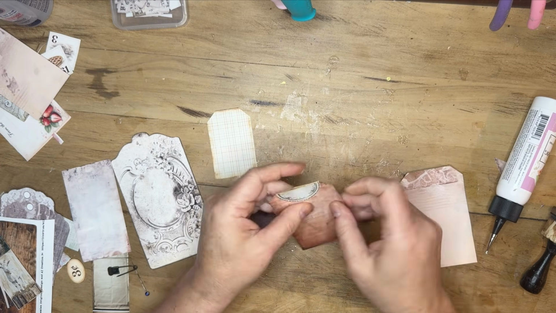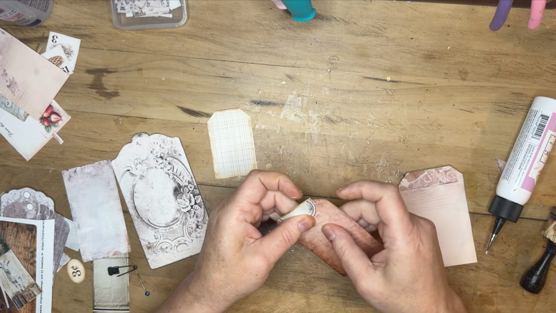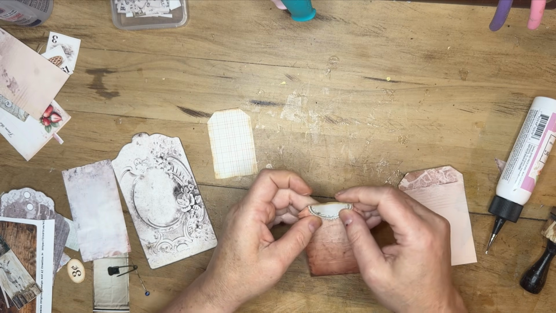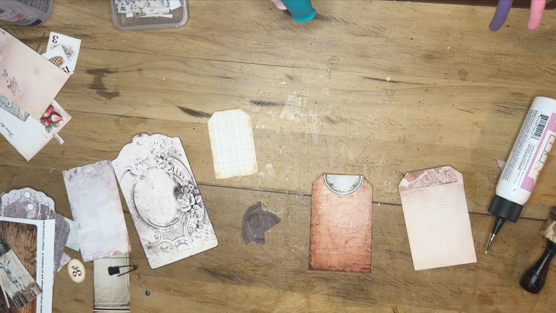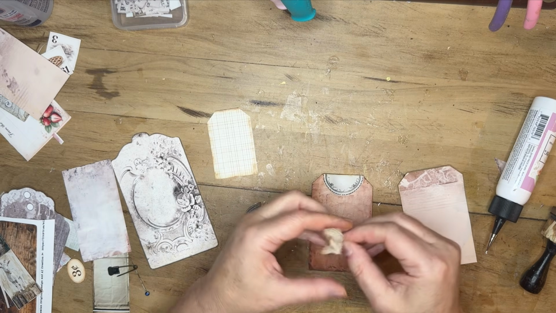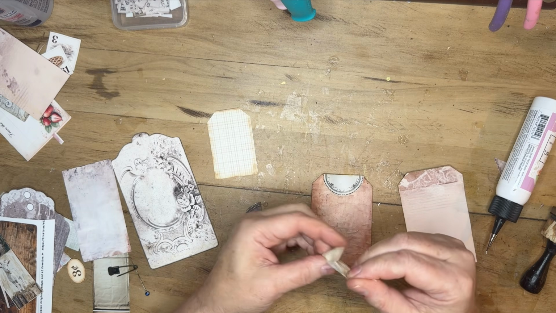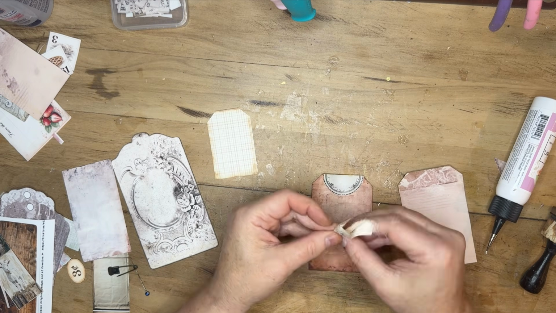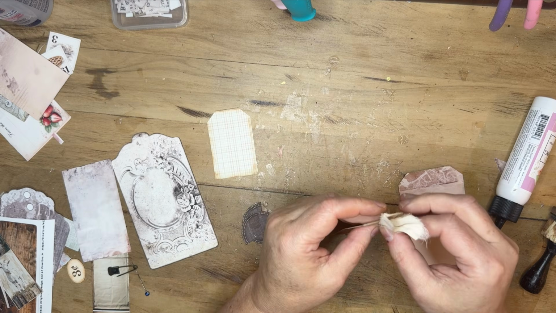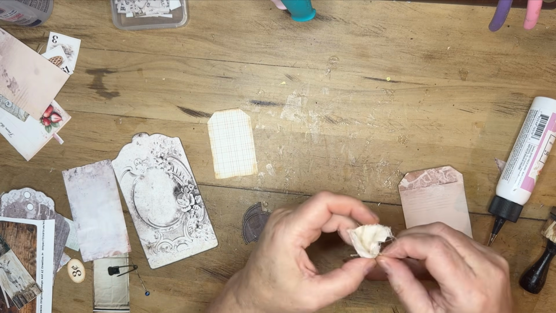I could put a little grommet and some ribbon, or one of my favorite things to do is to actually just staple the ribbon on, so you can, a little messy. That's my taste.